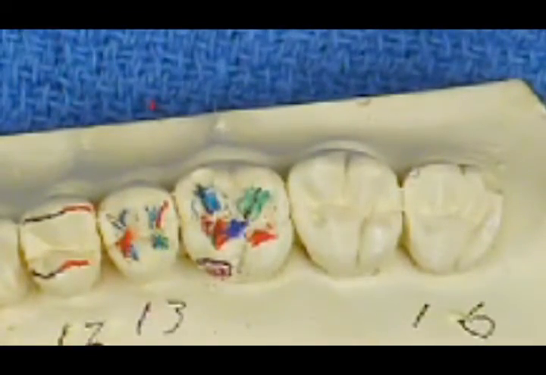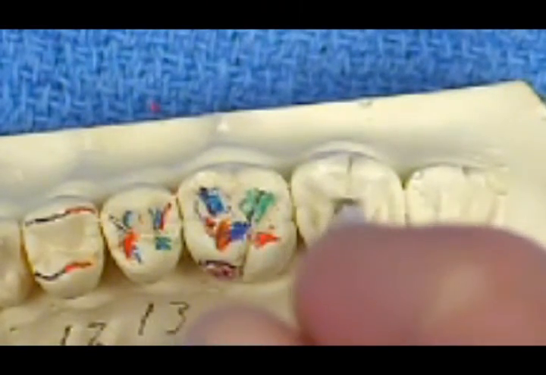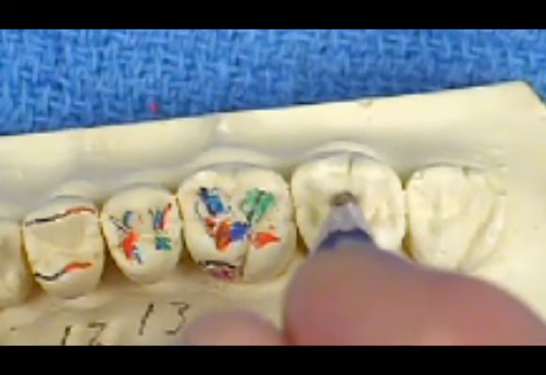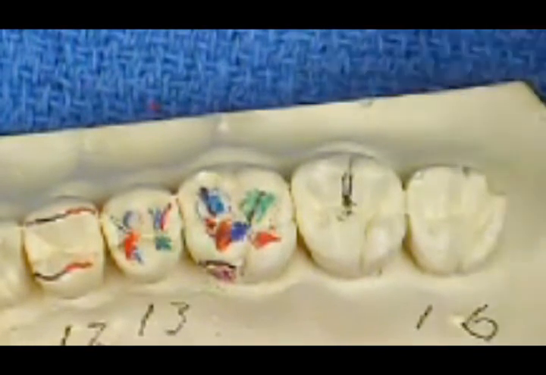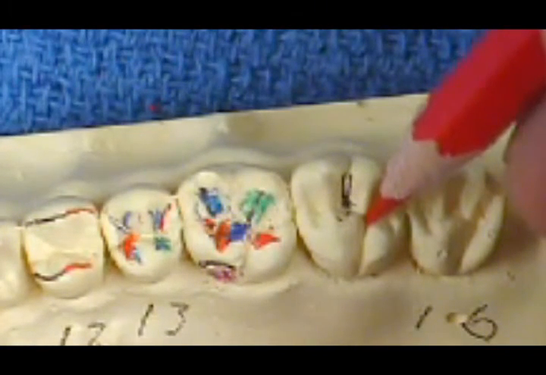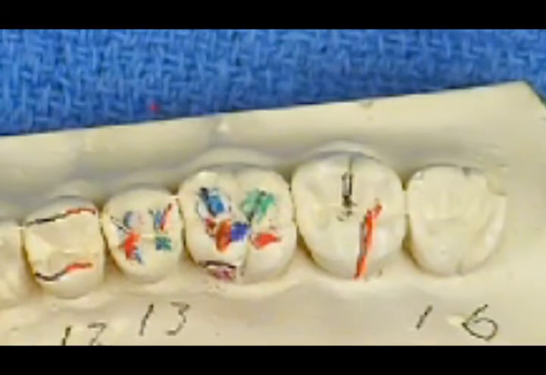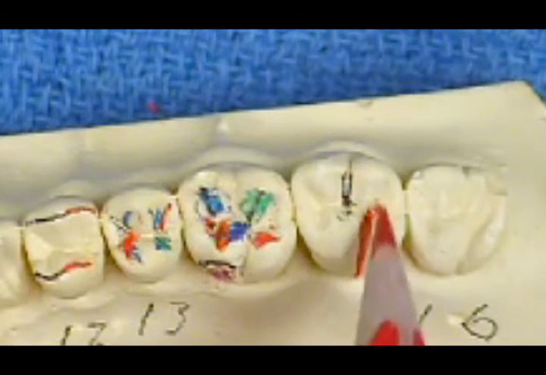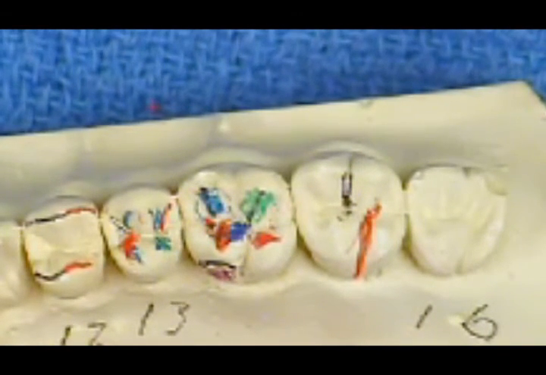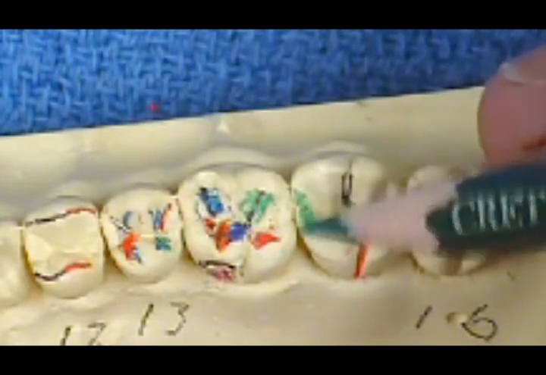Tooth number 15, buccal groove. Remember, on a maxillary molar, put your pencil in the central pit, draw away, buccal groove. Lingual groove, distal pit, draw away, lingual groove. Remember, that's how you tell maxillary molars. One groove out of the central pit, a diagonal groove coming towards you. Mesial marginal ridge. Here's a great example of a mesial marginal ridge.